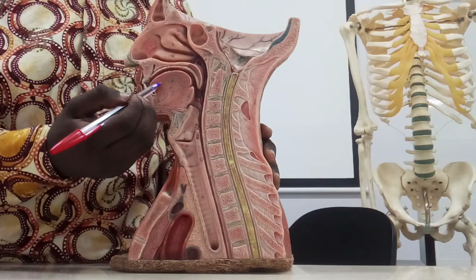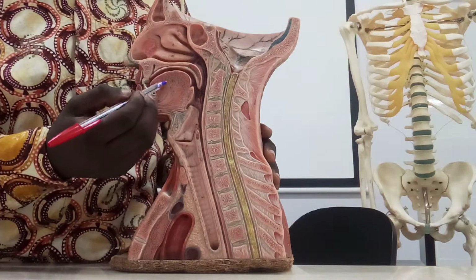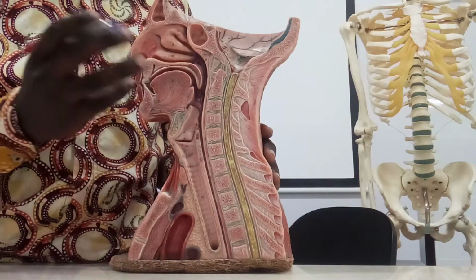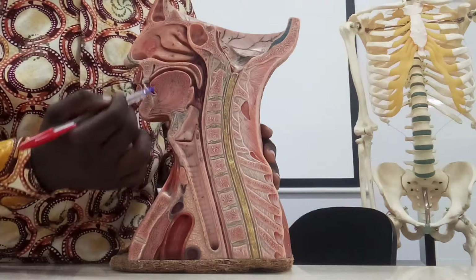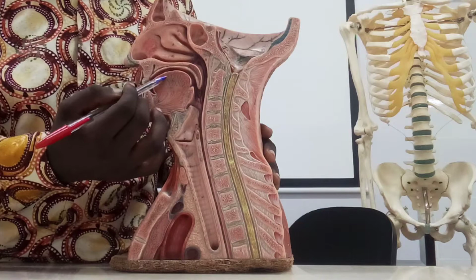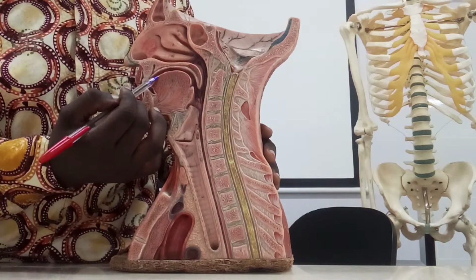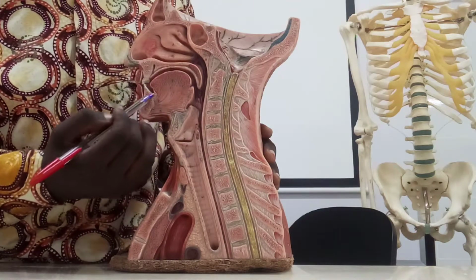Now, these intrinsic muscles of the tongue change the shape. Sometimes the tongue can be bulkier, and it can be very slender. So changing the shape of the tongue is by the kind courtesy of these intrinsic muscles. Therefore, I have to mention that there are also extrinsic muscles.